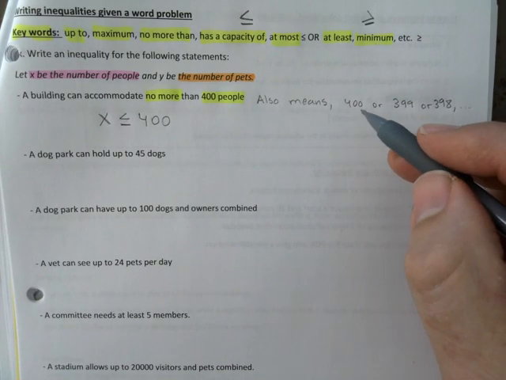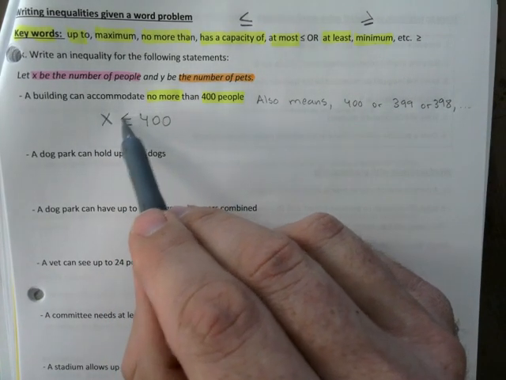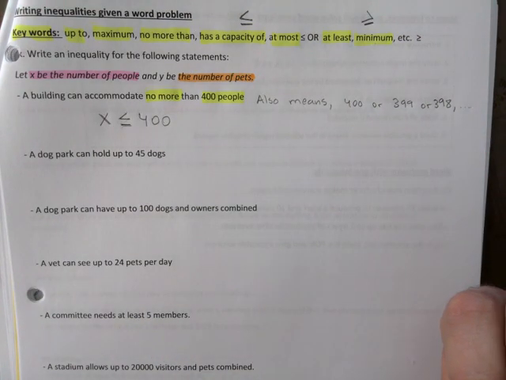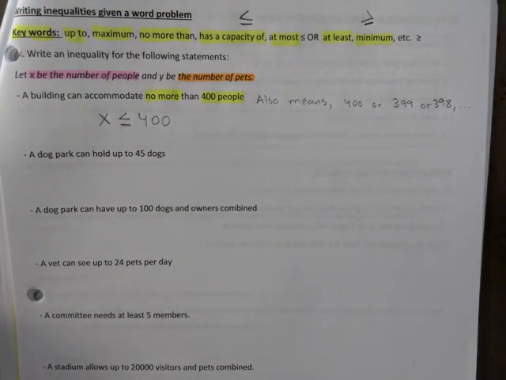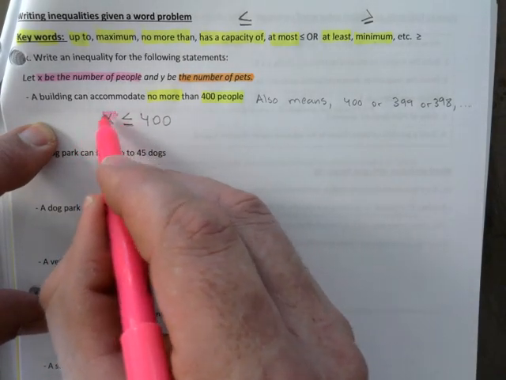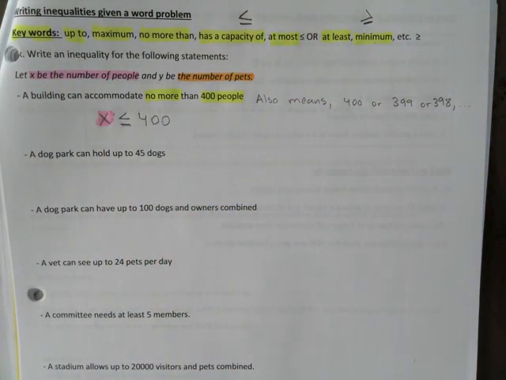You can have 400, but no more than 400. So x has to be less than or equal to 400. That's another way of thinking about it. Okay. So I'm just going to highlight the fact that this is only dealing with a number of people. That's why you only use the variable x there.